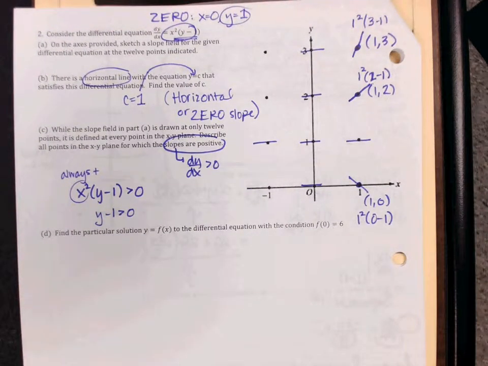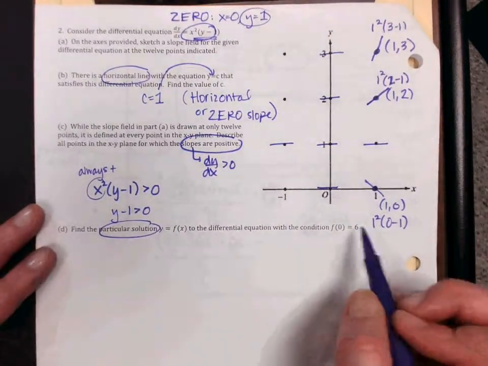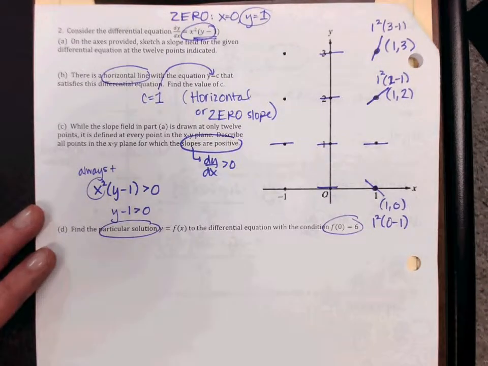Then for part D, remember anytime you want a particular solution, you need to separate first. You have the initial condition here. Okay? Good job.